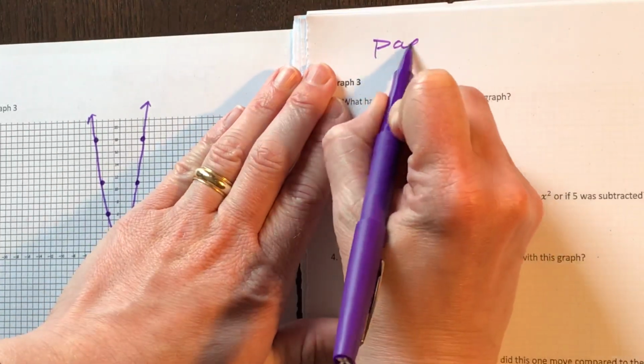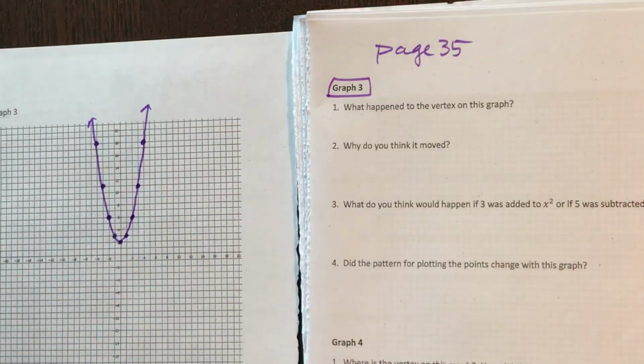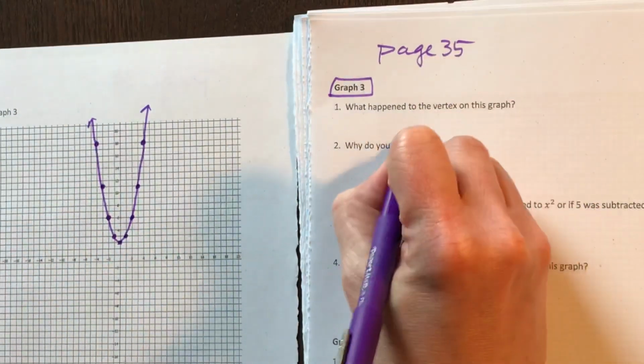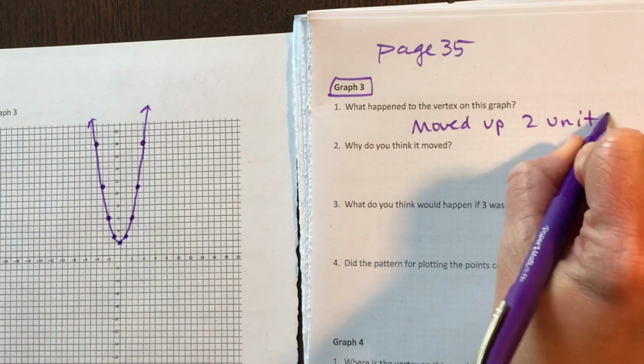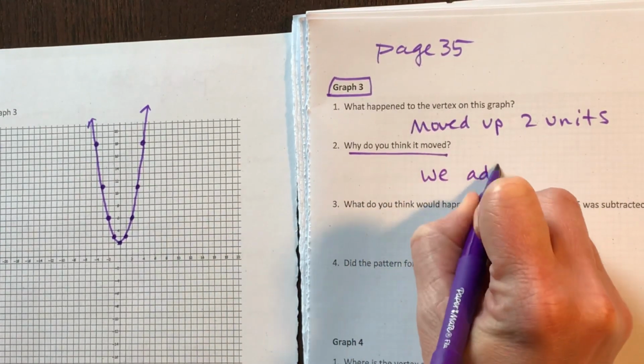So graph 3 that we just did, this is page 35. There are a few questions about this. What happened to the vertex on this graph? It moved up 2 units. Why do I think it moved? Well, we added 2.